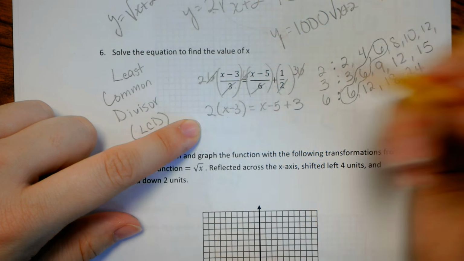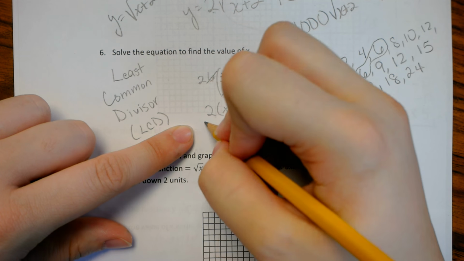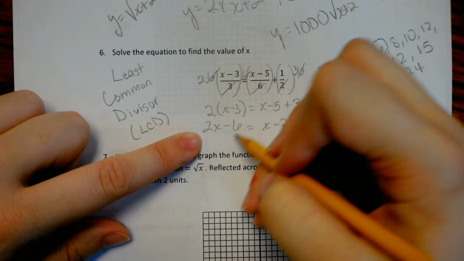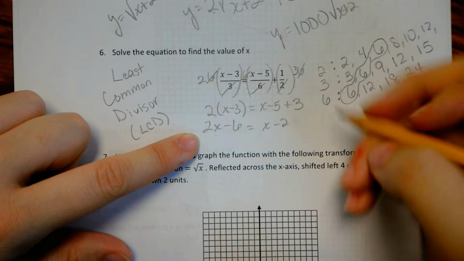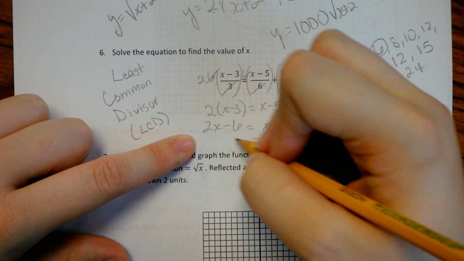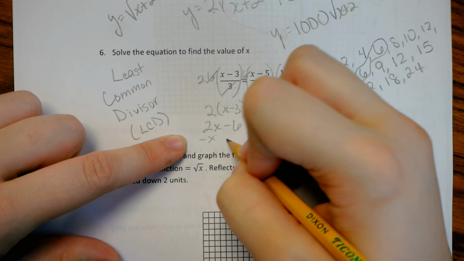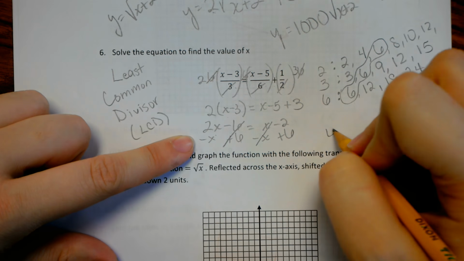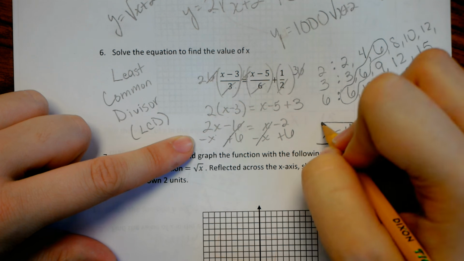So I can distribute that 2. Then I have more x's on the left, so I'll subtract that x over here. Add 6. So I get x is equal to 4.